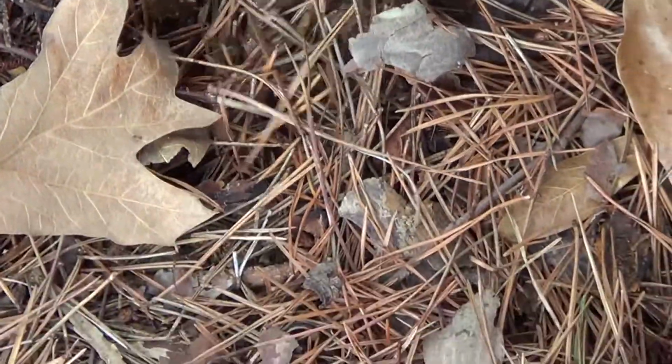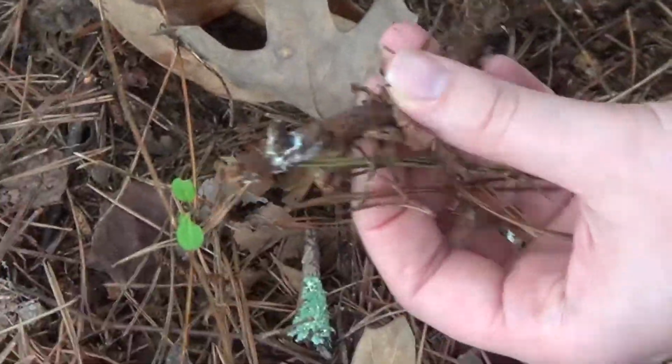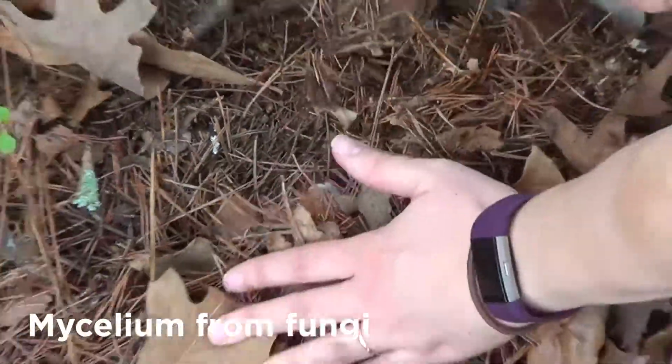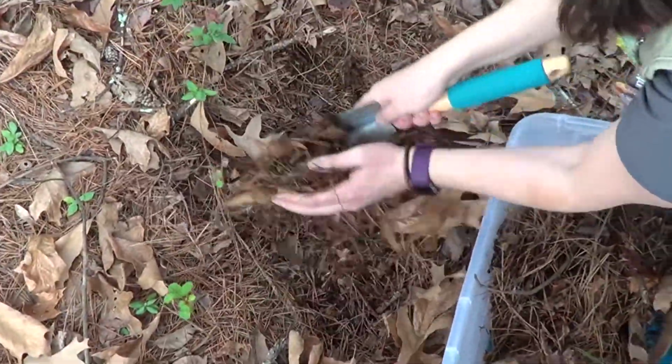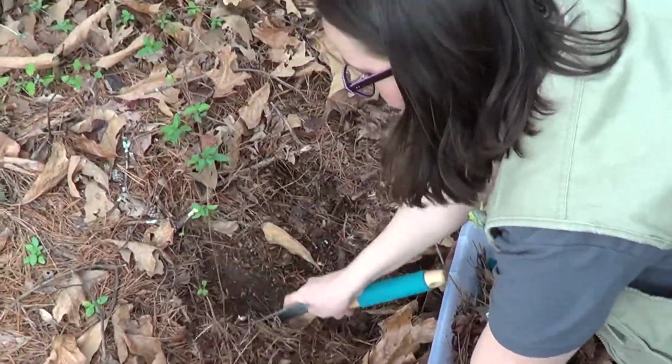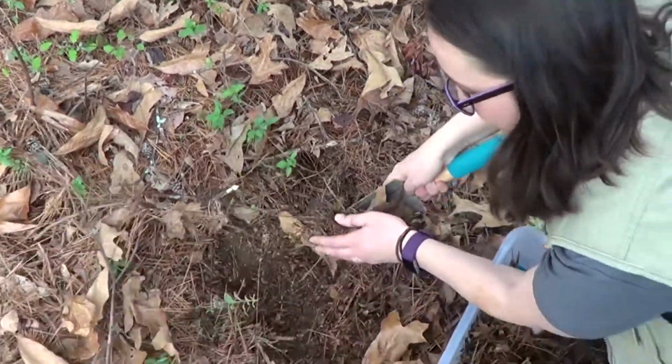Here's some right here, and that's actually on a root. That's the mycelium from fungi, and they are helping with transporting nutrients, and they share that with the trees and communicate with their hyphae system.